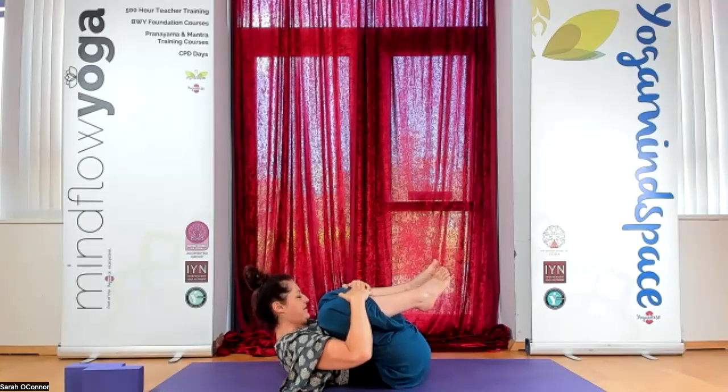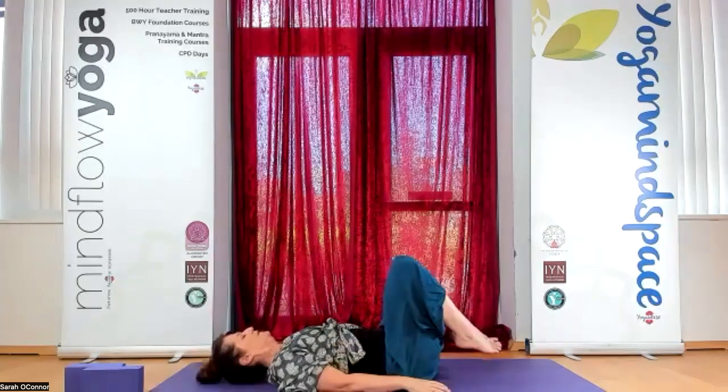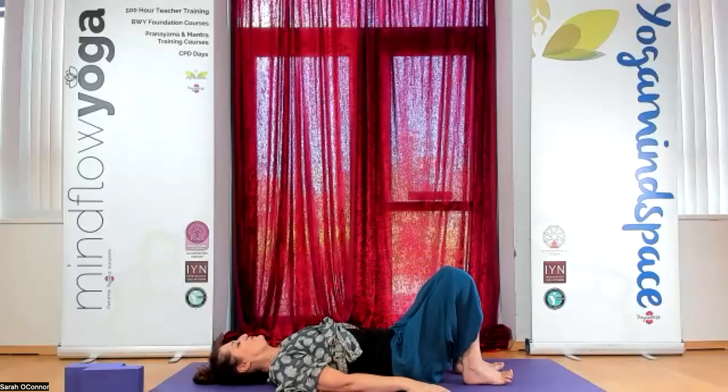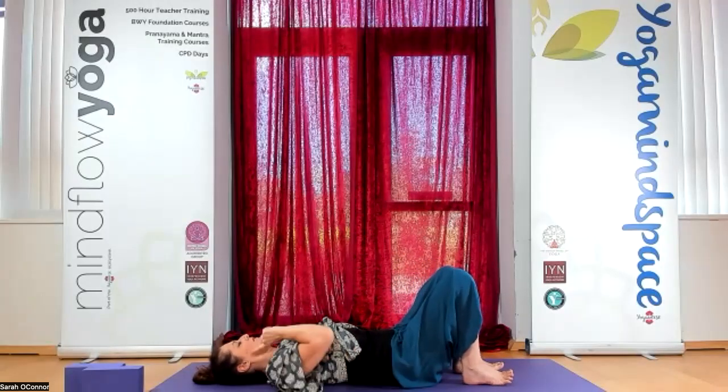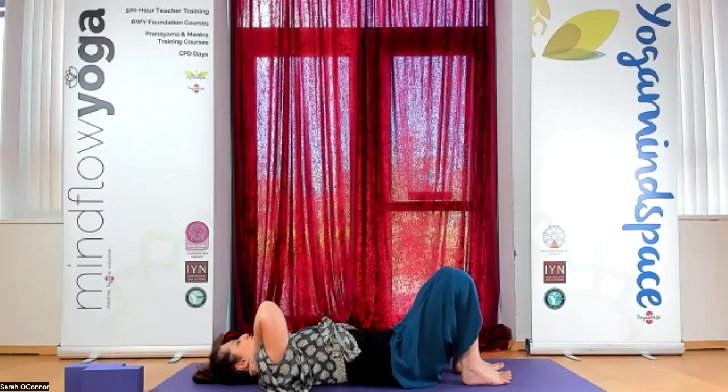Just being aware of the pulling energy that you get at the back of the neck. Really feeling that area in the back. Lovely. Release. Bring the arch into the foot again, lift the toes. And then we're going to come back into bridge and become aware of the opposite action of the neck.